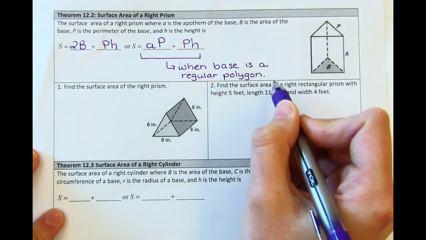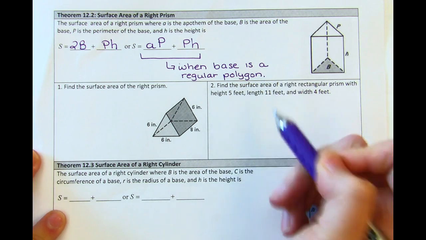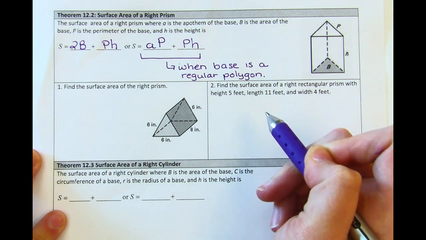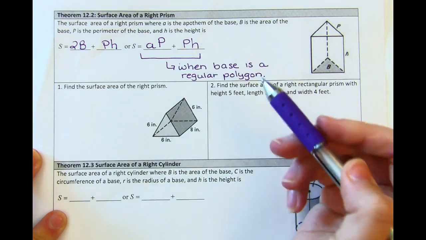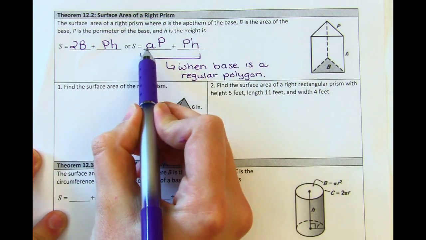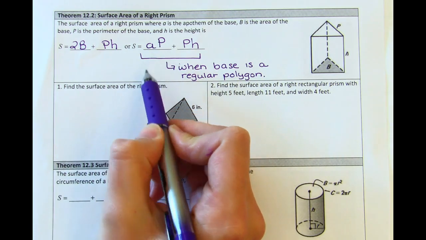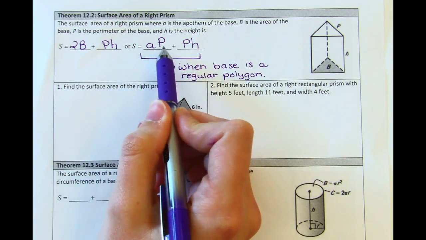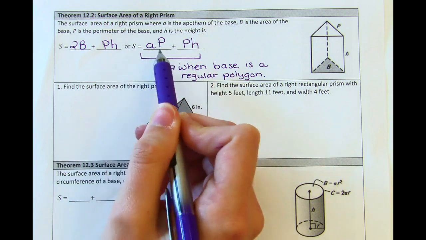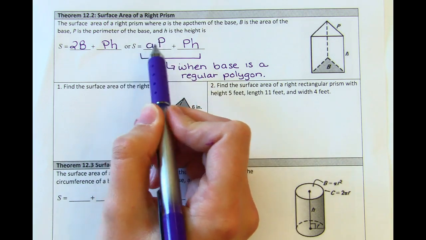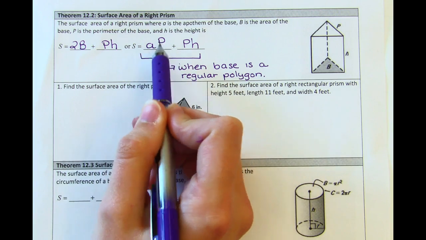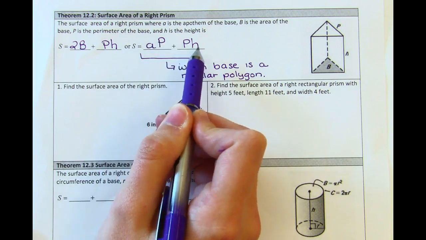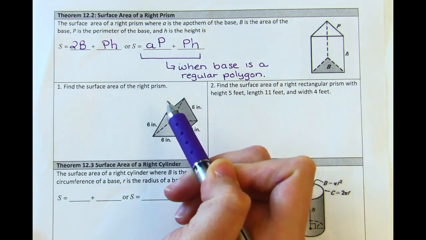If it's a square or a triangle, you have a million ways to find the area of a square or a triangle, so you don't have to use this there. But apothem times perimeter, now remember, a regular polygon is half apothem times perimeter, so if we have 2 of those, then it's just going to be 1 apothem times perimeter will give you 2 base areas. Then we'll add the perimeter times height for the lateral area.